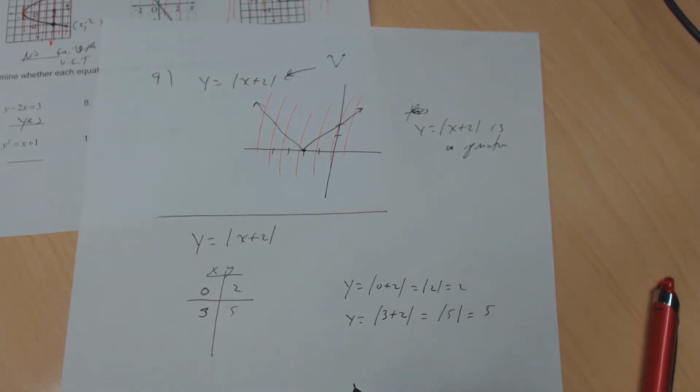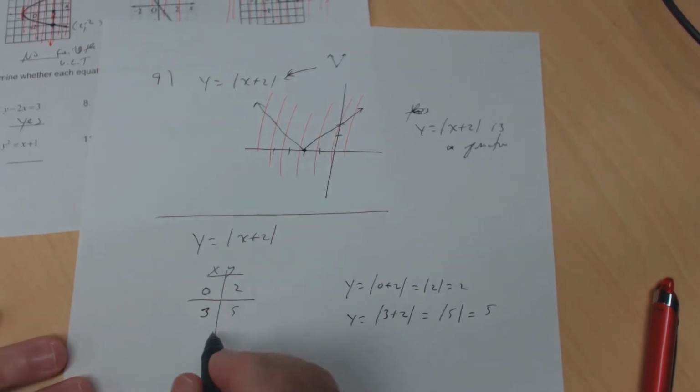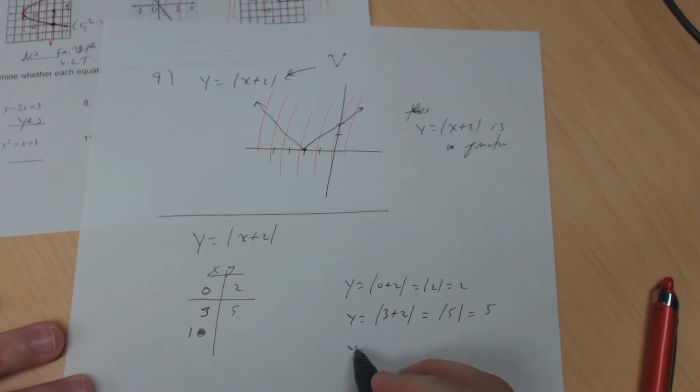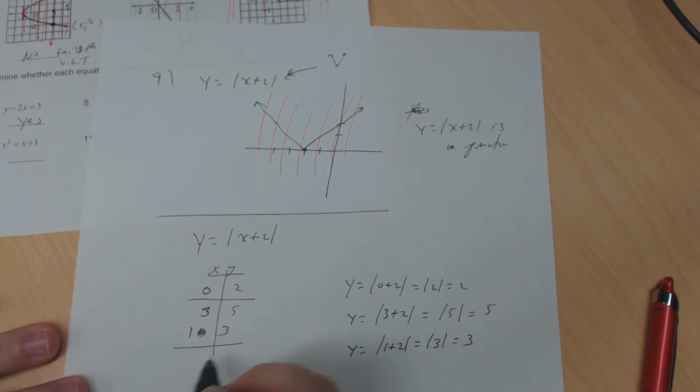When x is, let's say, 0, oops, we already did 0. Let's do some negatives. Well, let's do one more positive. Let's say 1. When x is 1, I get y equals absolute value of 1 plus 2, which is absolute value of 3, which is 3. Okay.